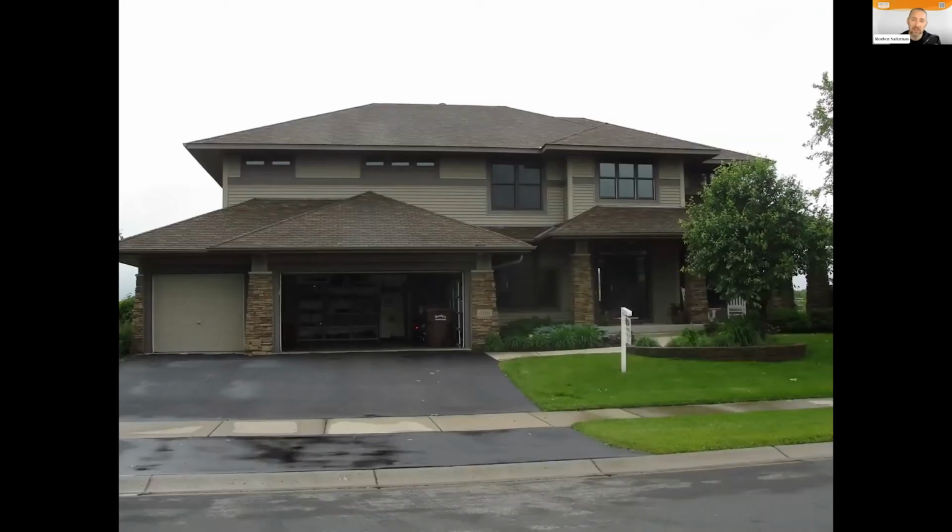Let's take a look at this house and think through where we might be concerned about water intrusion. For the most part, I'm not. Most of these walls are pretty well covered. As I think about where the water goes, you're going to have some water coming down this valley. It's going to come down here in a concentrated area.